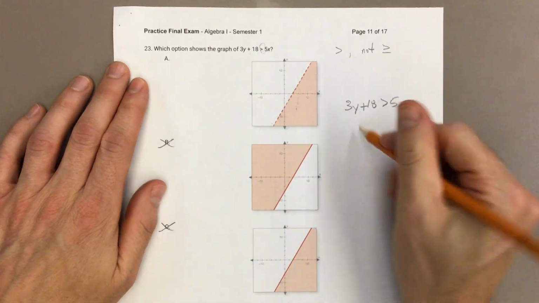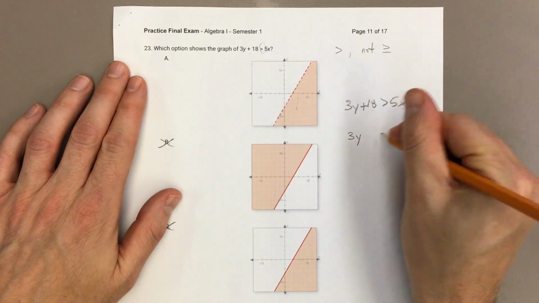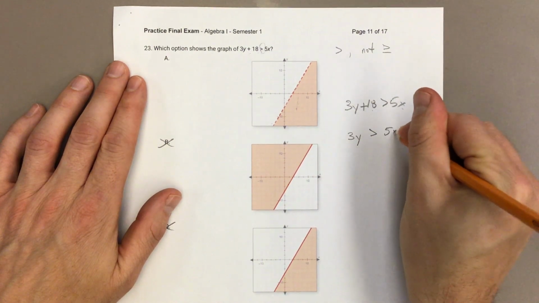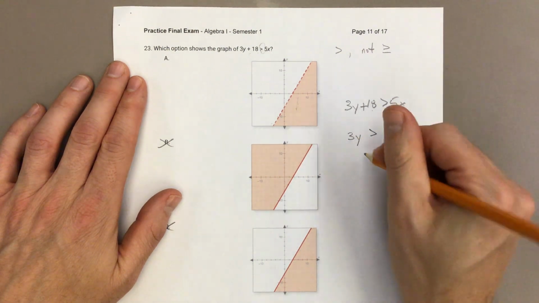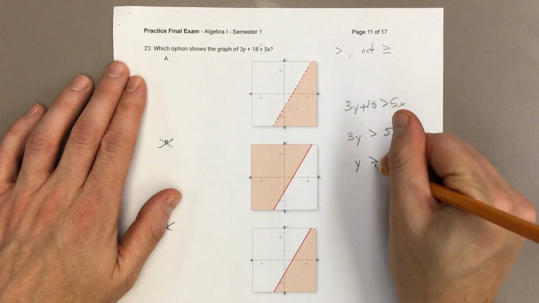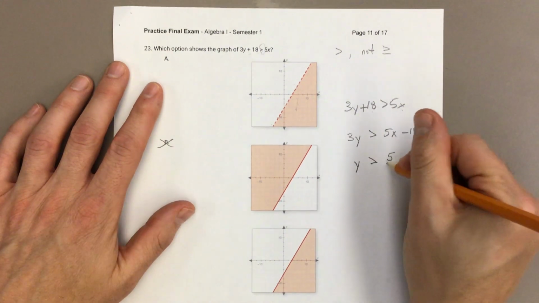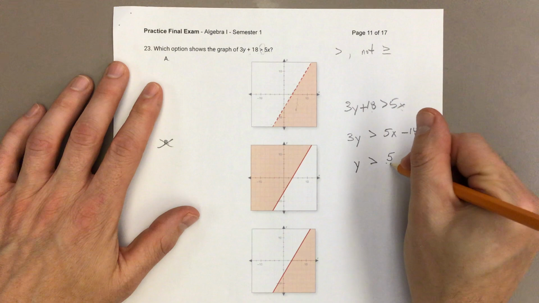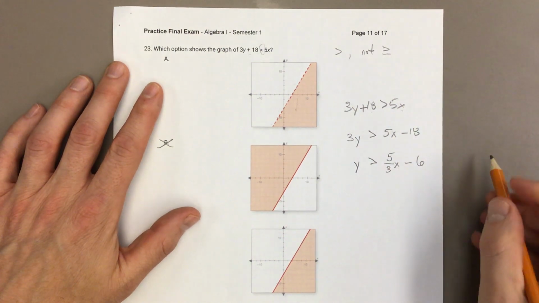If I move the 18 to the other side by subtracting it, I get 3y is greater than 5x minus 18. Then I can divide both sides by 3, and I get y is greater than 5/3 x minus 18 divided by 3, which is 6. But these don't even really matter that much.